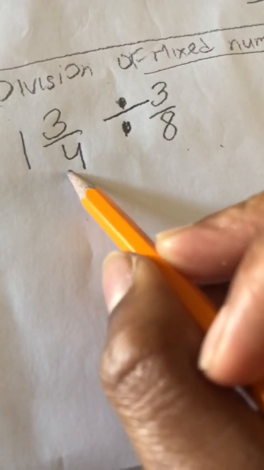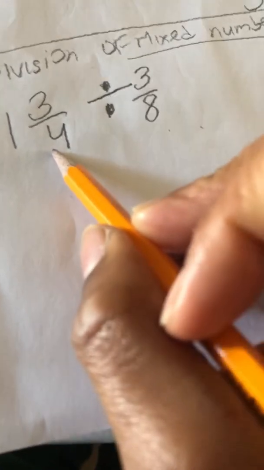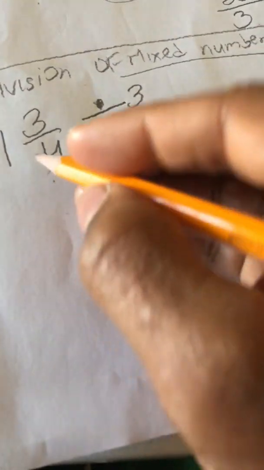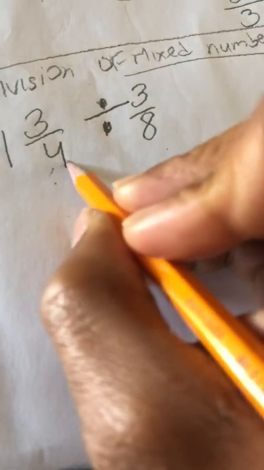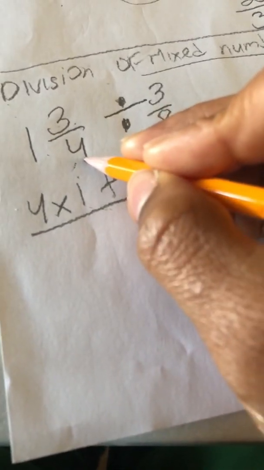So to do that, we got to change it to an improper fraction. We multiply and then add. So we multiply these two numbers and then add the top number. So we do 4 times 1 plus 3. And then we use our denominator here. Whatever's up here, we go ahead and write it over here. 3 over 8.